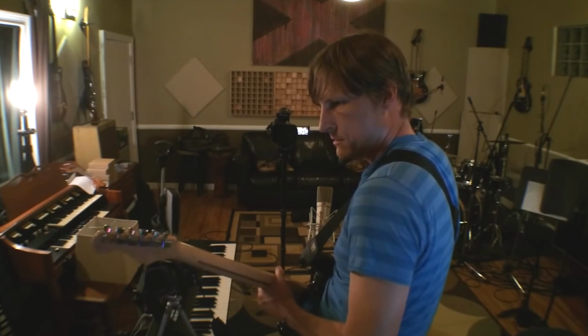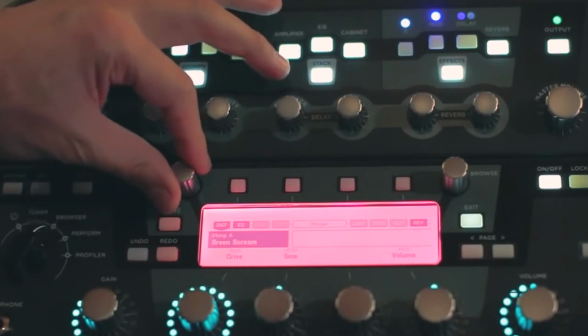So there you go, 5 great free plugins that you can grab and elevate your sound potentially.